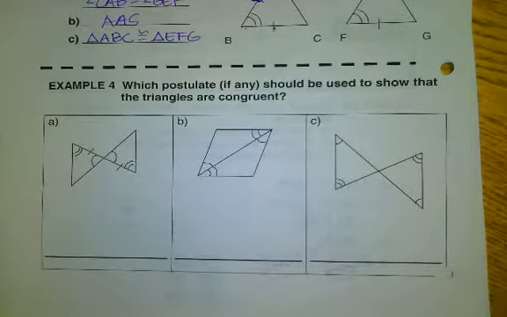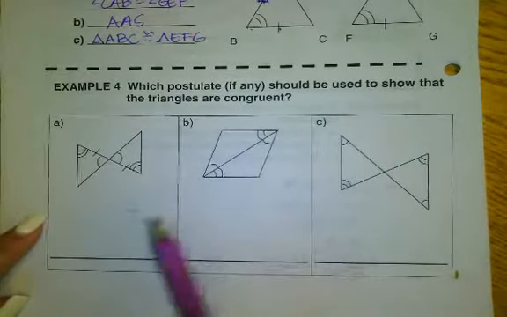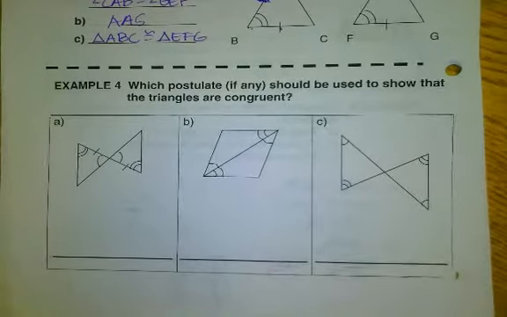Alright, example 4. Which postulate, if any, should be used to show that the triangles are congruent? With your table, or by yourself, however you want to do it, challenge yourself and see if you can do A, B, and C. I'm going to give you like 90 seconds. It shouldn't take you that long.